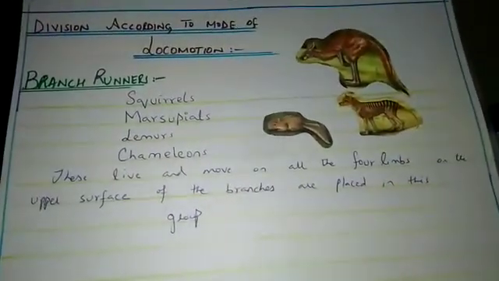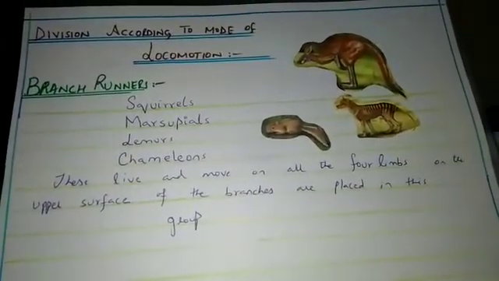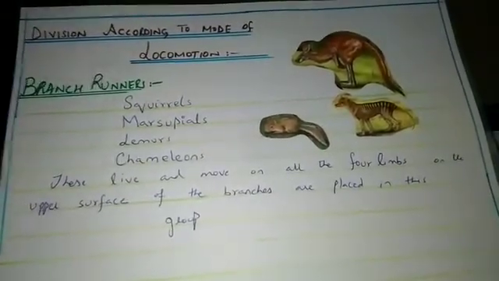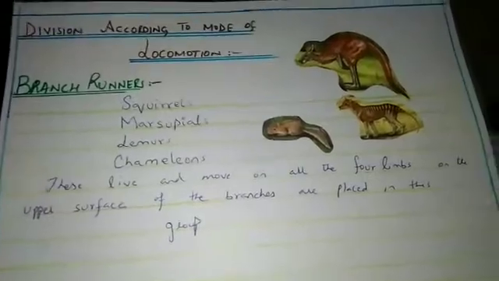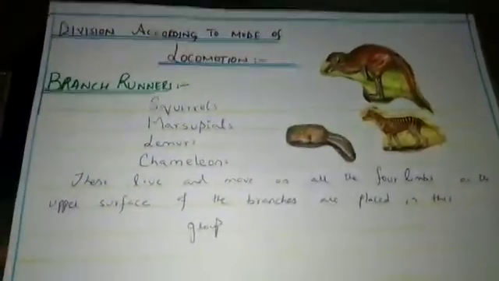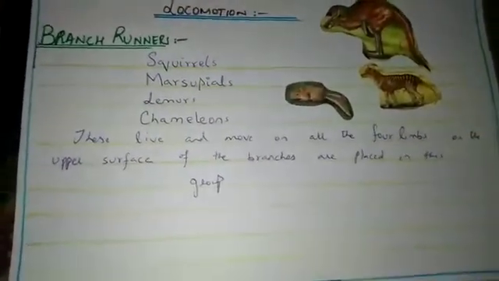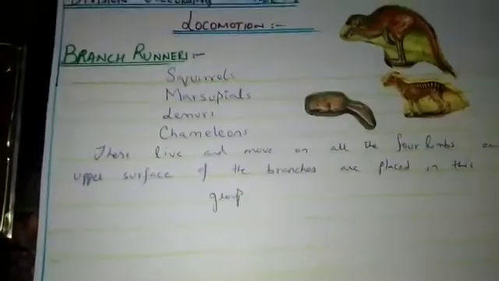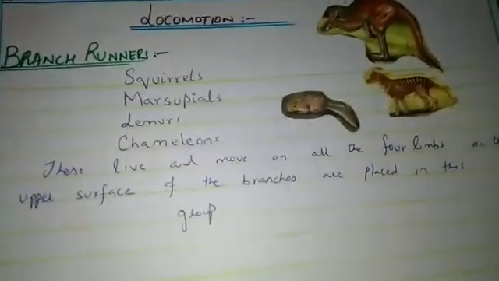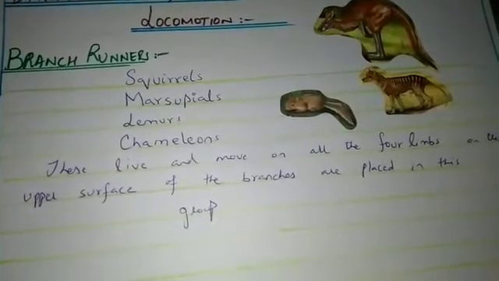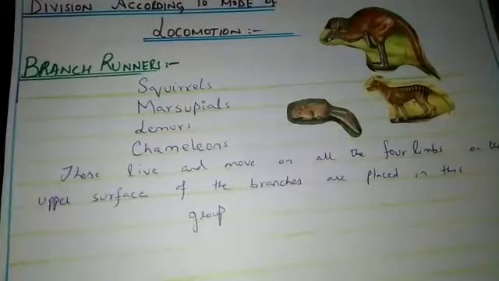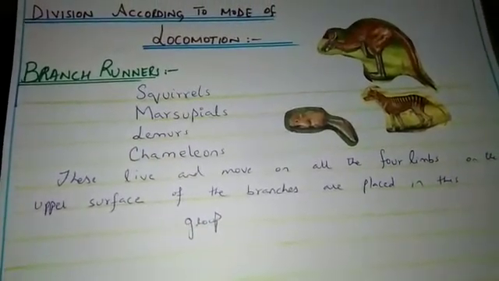there are few organisms according to their mode of locomotion. We divide the arboreal organisms into branch running, that is the organisms that are running on the branch from one branch to other. They have the four limbs, and there are few organisms which are branch runners, while others are suspended, or they are hanging from the branches.